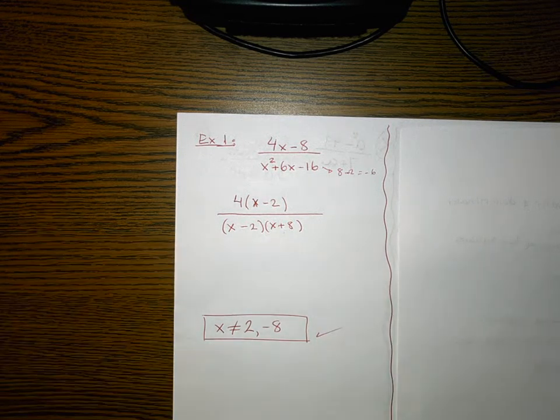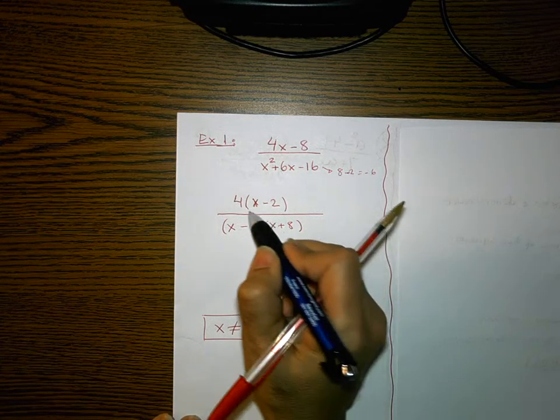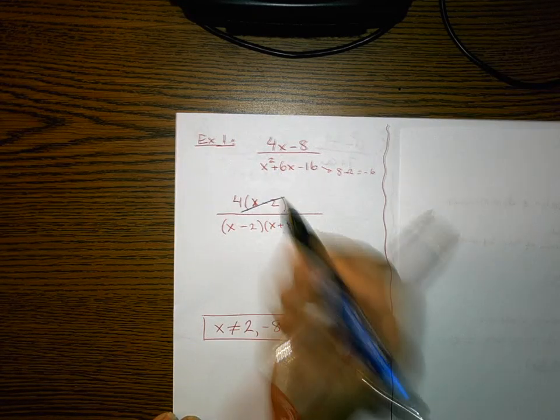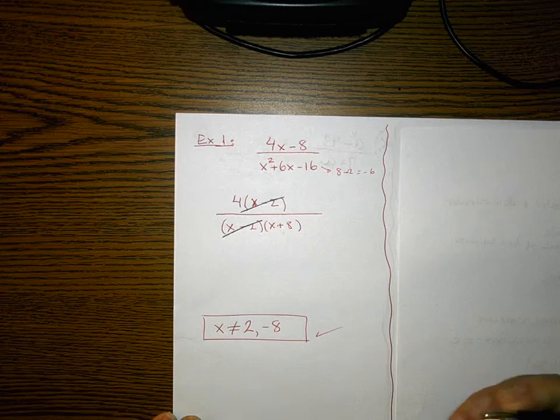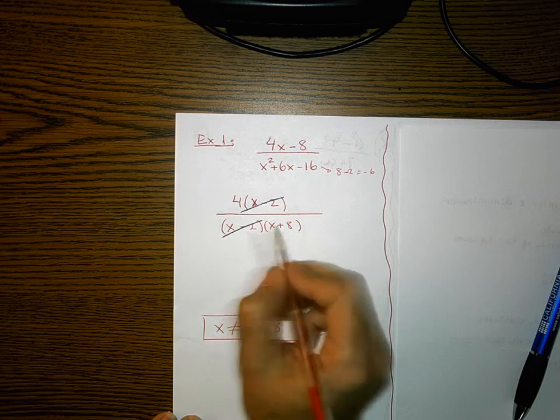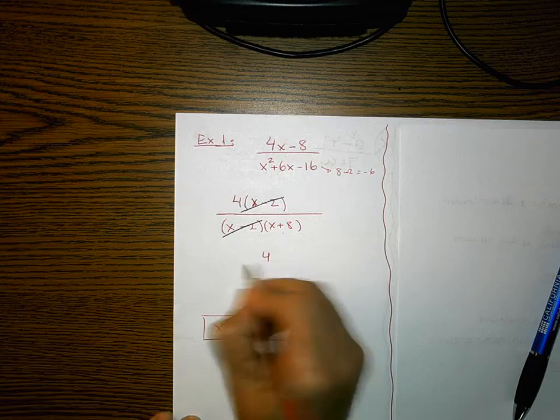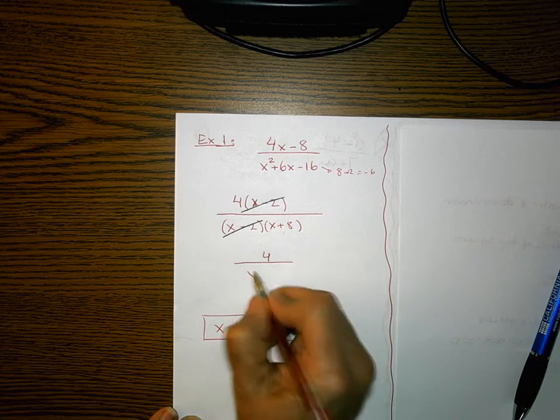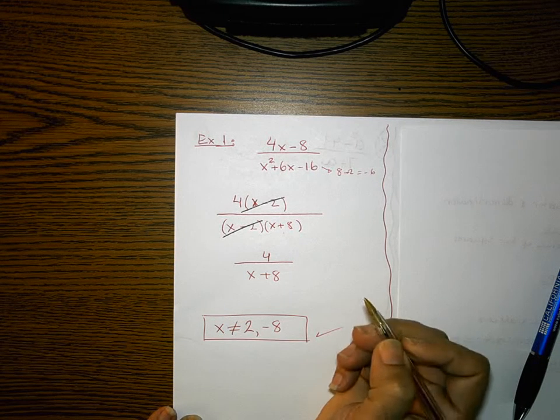Now I can come back and reduce common factors. As you can see, x minus 2 and x minus 2 are common factors, and I don't need them. I reduce this fraction. So my answer, the numerator left over is a 4, and the denominator is an x plus an 8. And that is it.